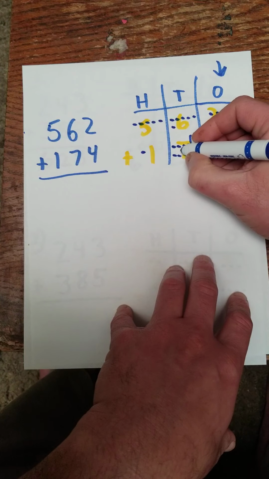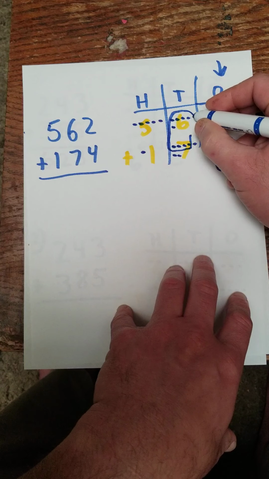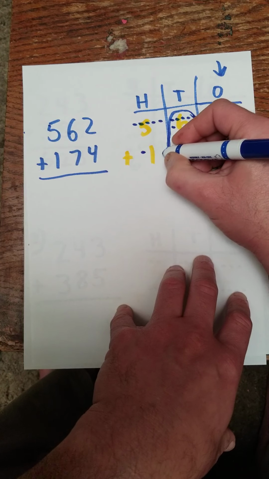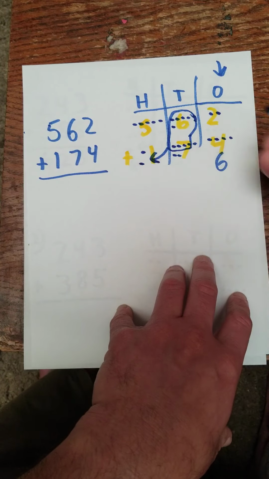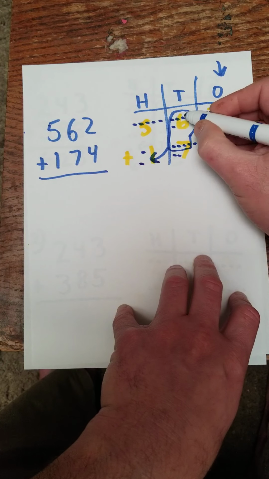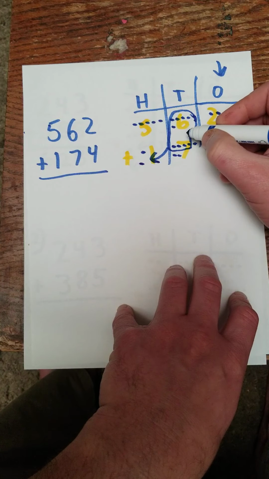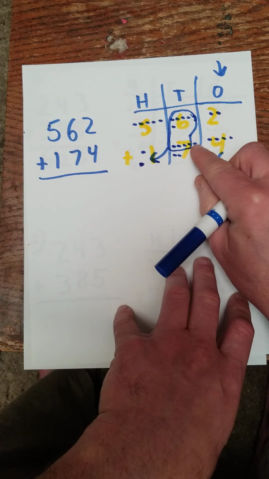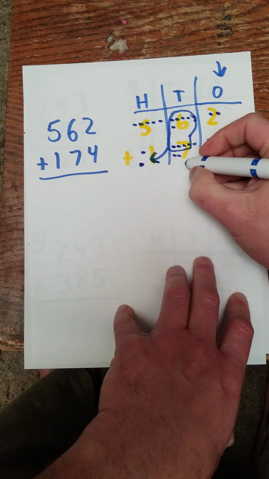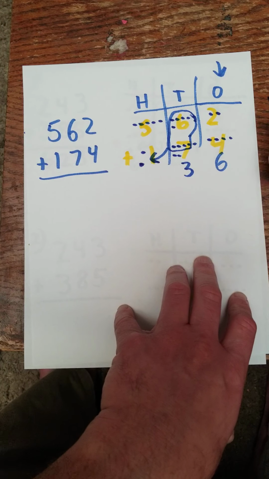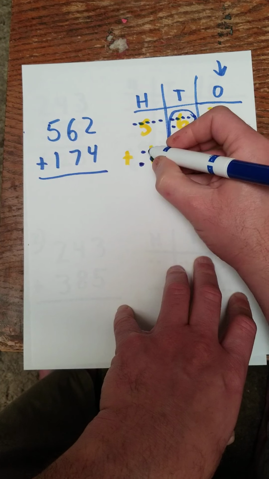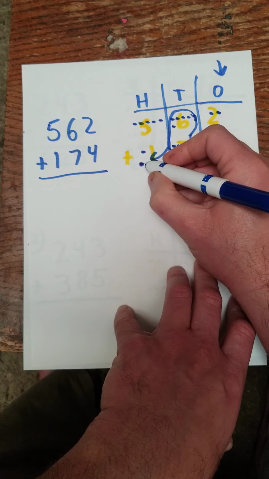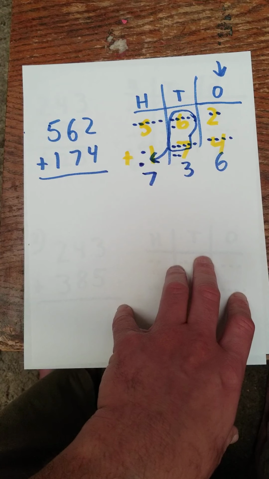And when I get to the 10, I go ahead and group those together and regroup them into 100, because 10, 20, 30, 40, 50, 60, 70, 80, 90, 100 makes 100. And that leaves us with 3 tens. We had 5, we added 1, that made 6, and we made another one, that makes 7.